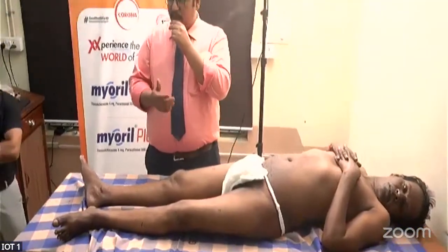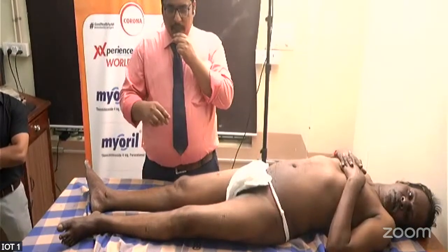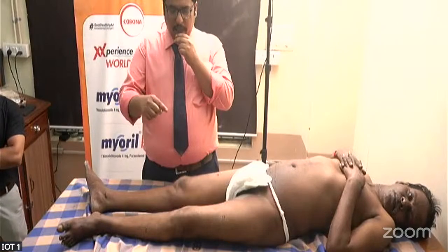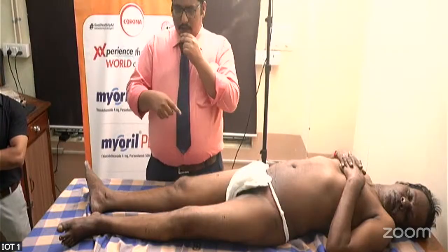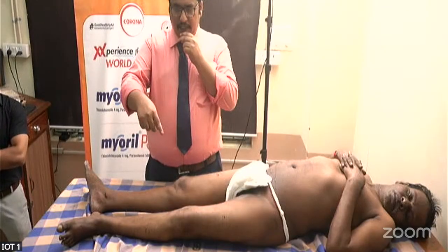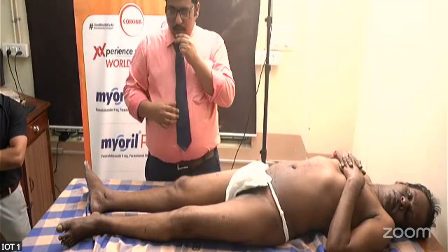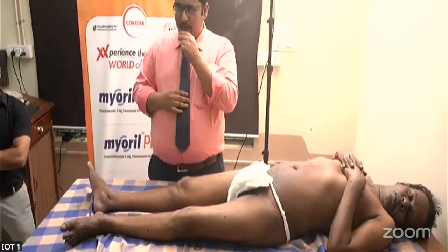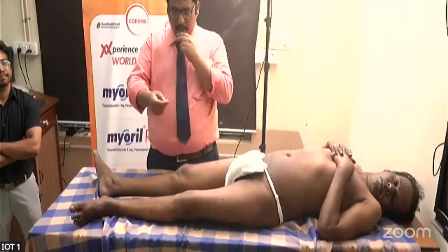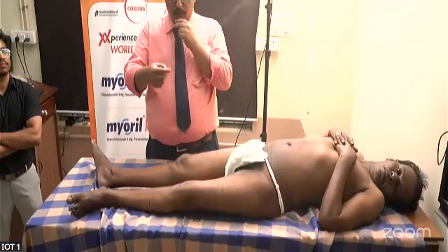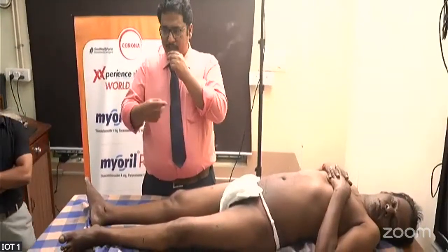Extension 0 to 10 degrees is possible, sir. Abduction is 0 to 30 degrees. Adduction is 0 to 20 degrees. Abduction is restricted, sir. Adduction is increased on the left side. And external rotation is 0 to 50 degrees on the left side. Internal rotation is restricted, 0 to 10 degrees only.